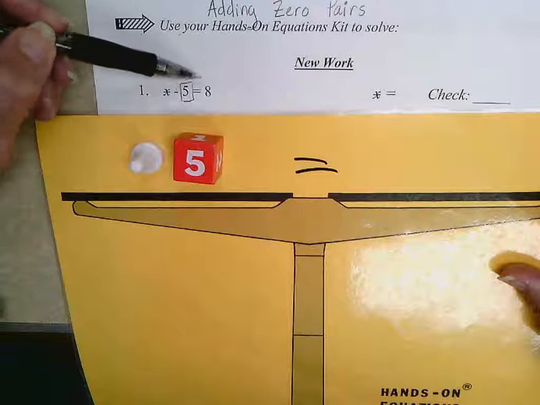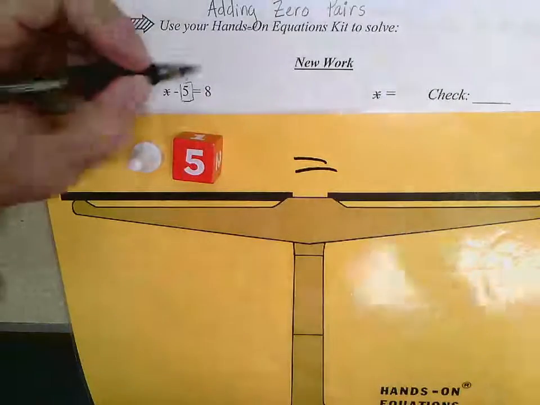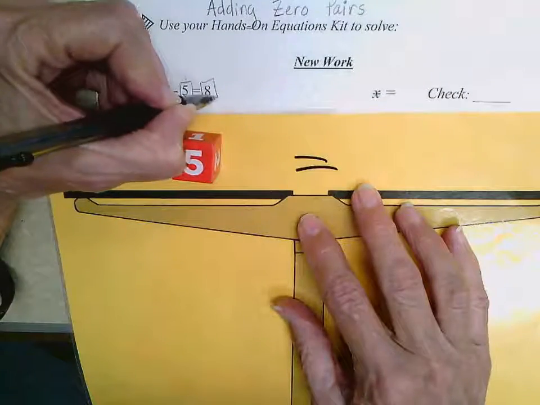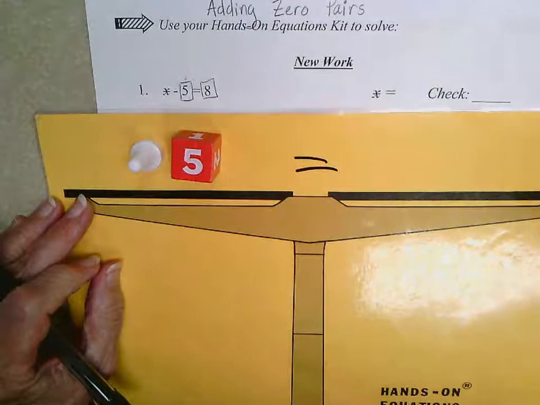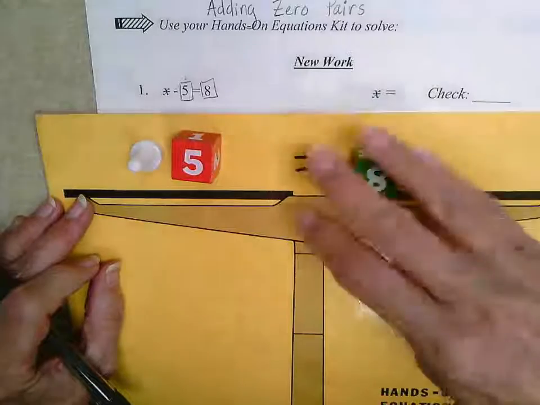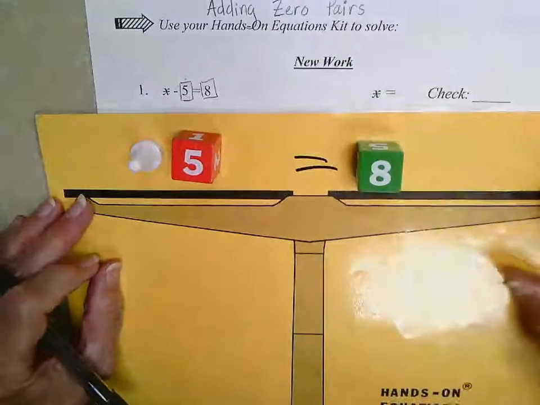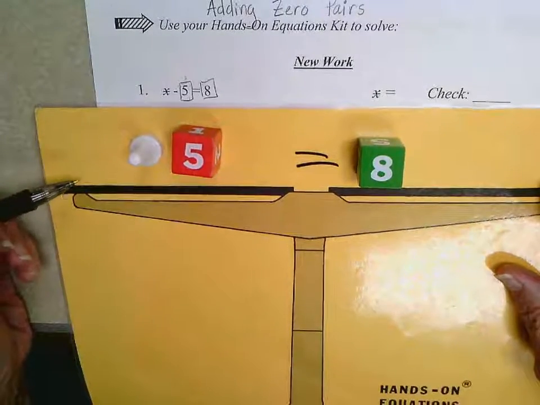Now on the other side of the equal sign, they have another number that does not have an X right next to it, so that's a number block. That one happens to be an 8. So I'm going to put an 8 over there.